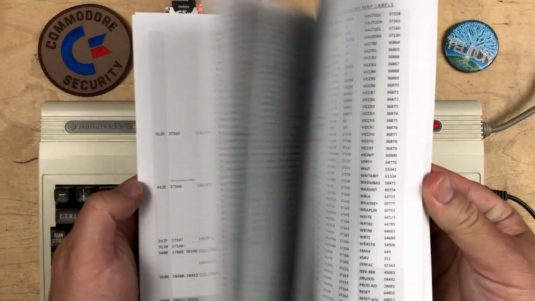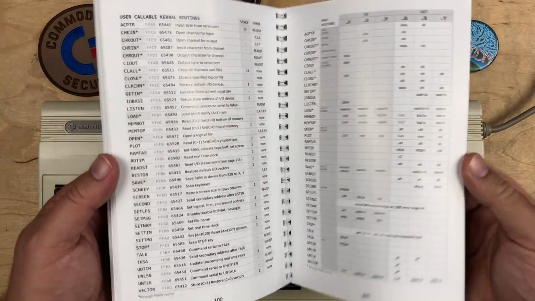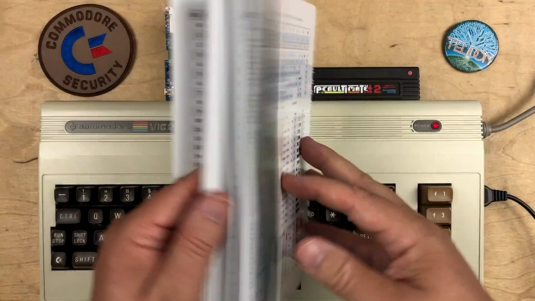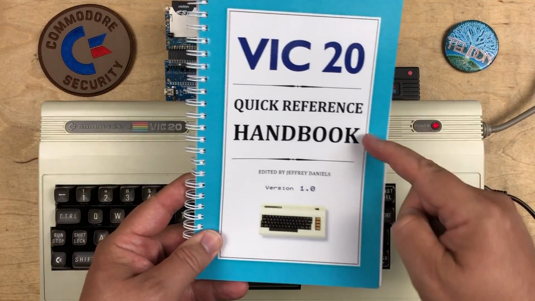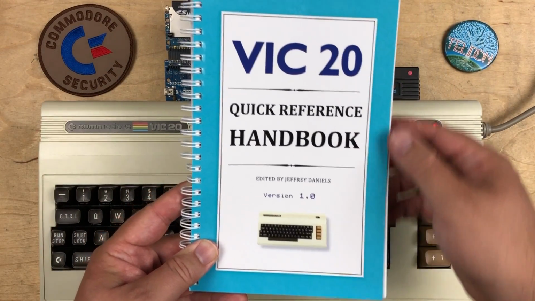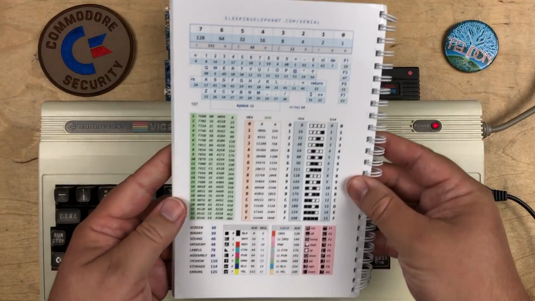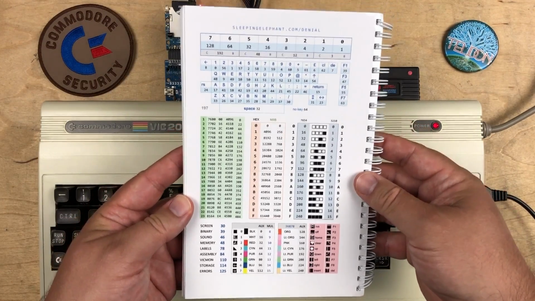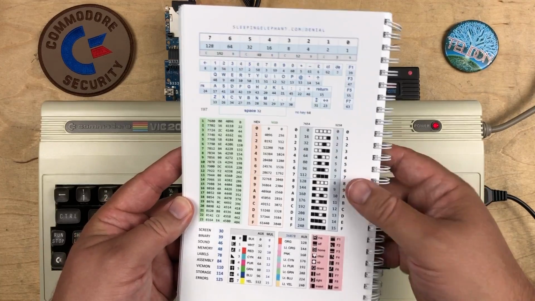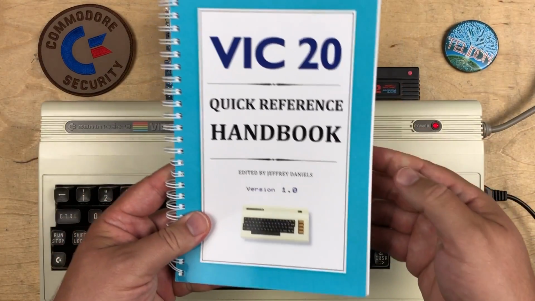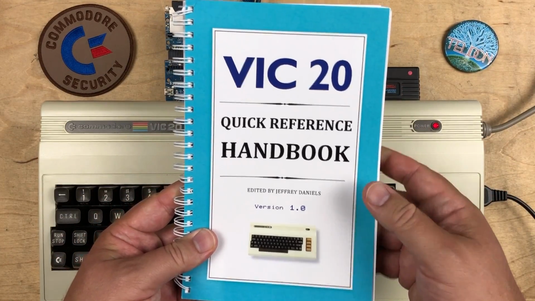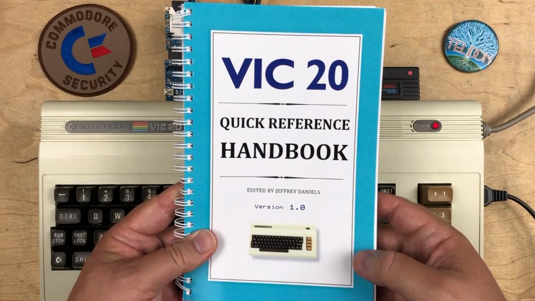I guess I should do a whole video just on this book, shouldn't I? But just to make you aware of it, and I'll put a link in the video description for that. The VIC-20 Quick Reference Handbook. Yeah, just a fantastic piece of work. Thanks for saying that, Jeff, and thanks for all the games you've made and all the great stuff you've done for the VIC-20 community.